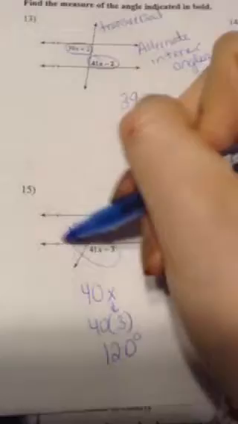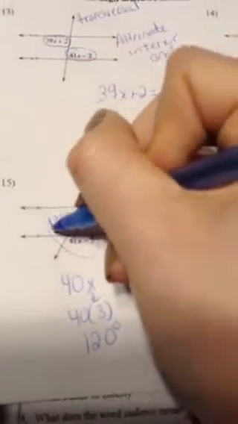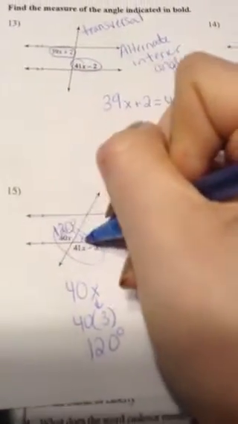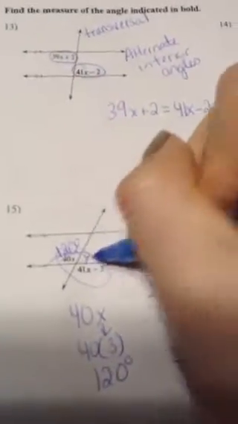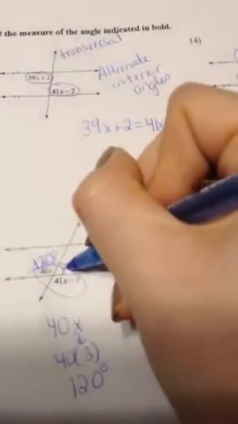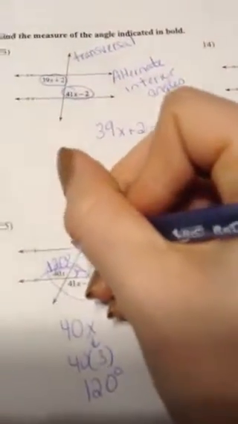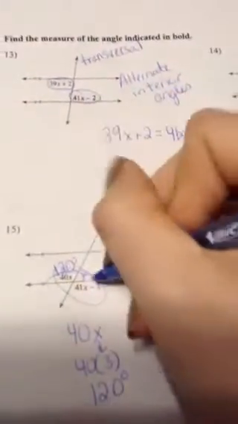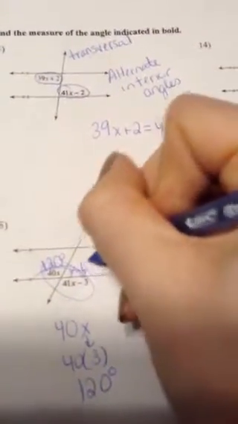Fun fact, if you had been asked to find this angle, I'll call it angle Y, what you would do to find this angle, because they're next to each other on the parallel line, these two angles are called supplements. They add to 180. So to find the measure of angle Y, you would just do 180 degrees minus 120, and you would get 60 degrees.